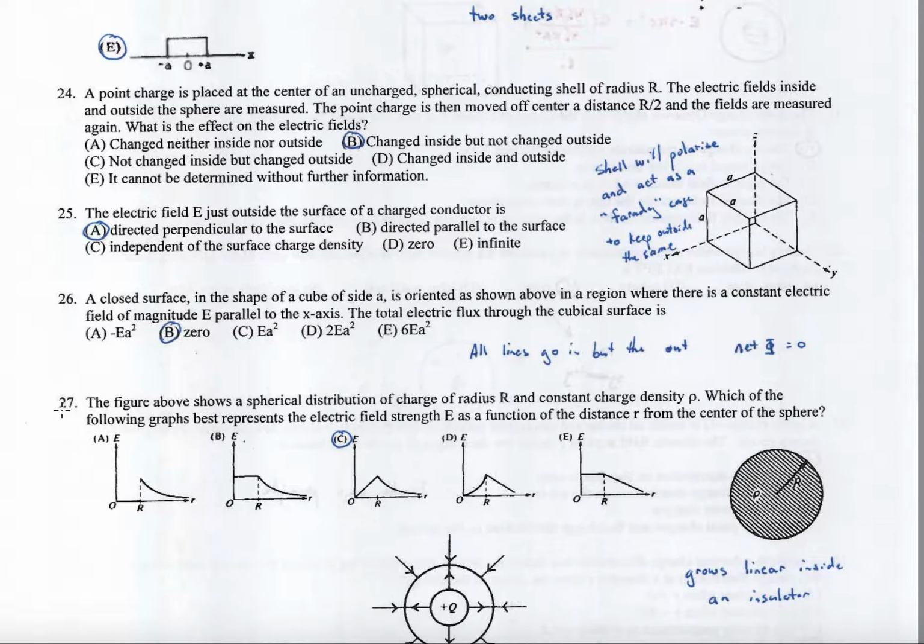Okay. A closed surface in the shape of a cube is oriented. This one is probably easiest if we demoed in class, because it's really hard to visualize. Oh, no, this one's not the hard one. So you just got this cube, right? Whatever field lines go through it this way, go through it that way. If the field goes this way, it's going to keep going through. There's not going to be any net flux. All the lines go in, but then all the lines go out.